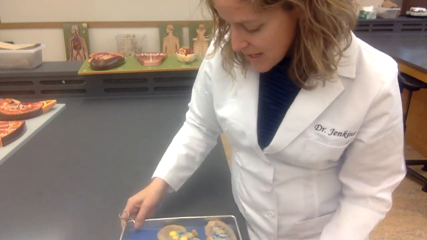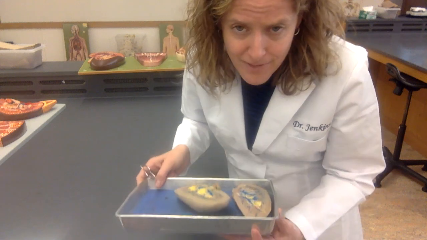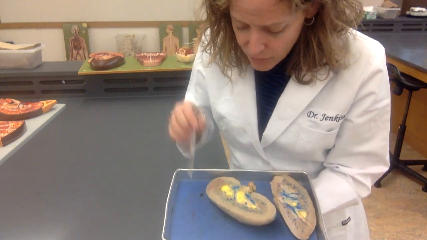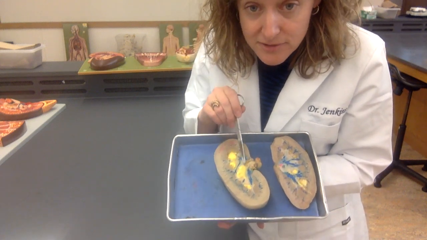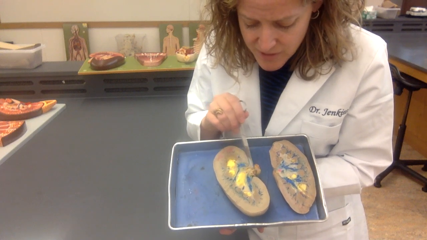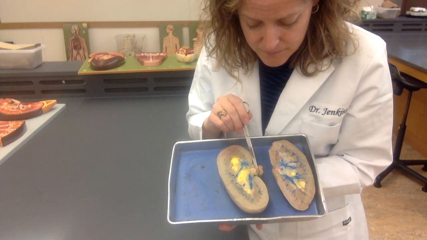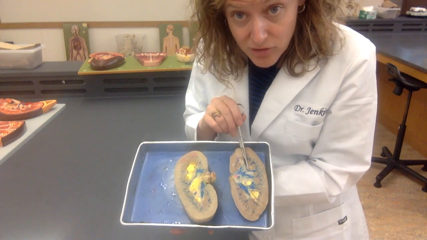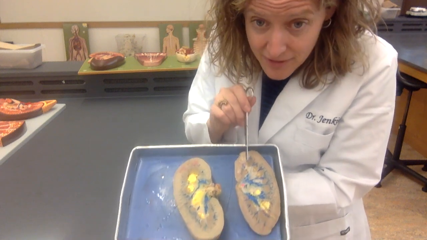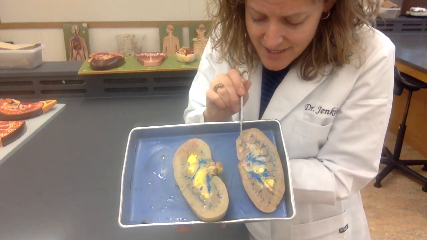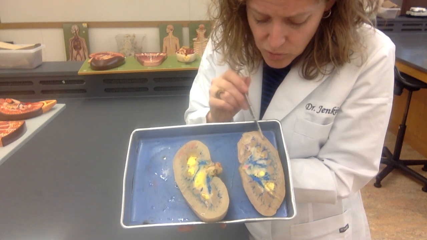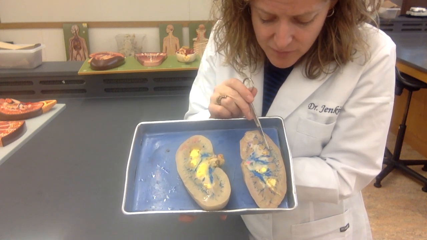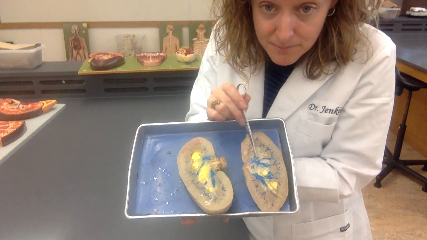This one does a better job. Just depends sometimes how well they're preserved. This one we get a better look at the renal pelvis. The renal pelvis leads right into the ureter. If we look at this part, we get a look at the renal cortex, this region. Renal cortex, more dense. And then from here to here is the renal medulla.